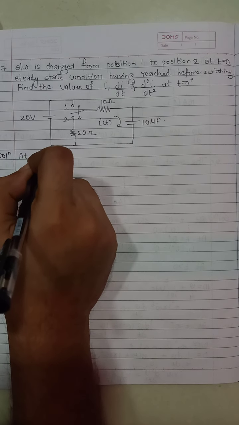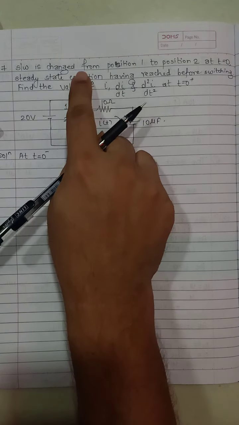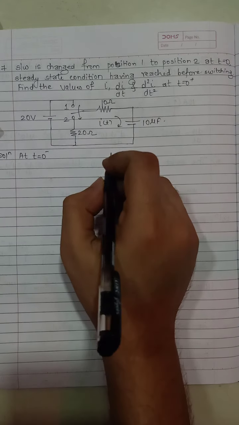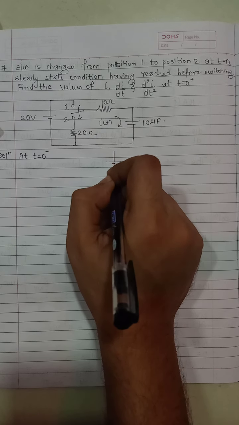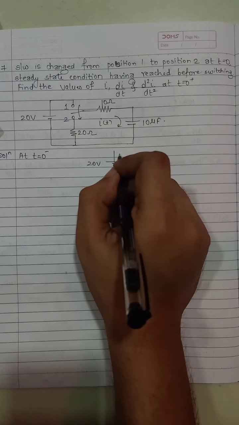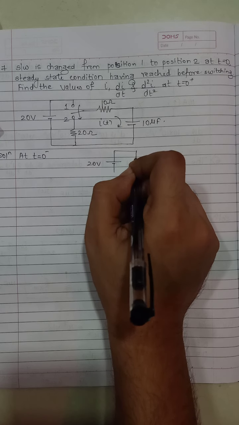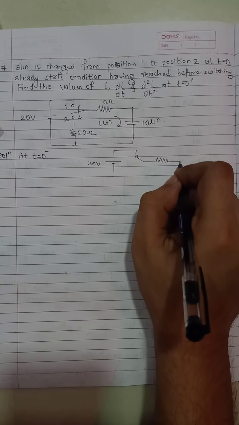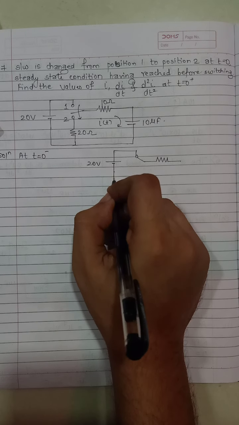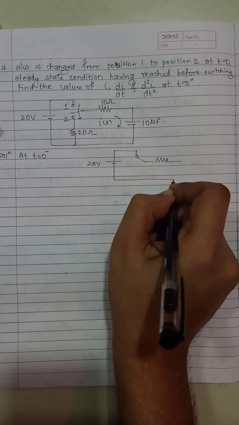At t is equal to 0 minus, the switch is at position 1, so I redraw the circuit. 20 volts, the switch is at position 1. Now what will happen to the capacitor?